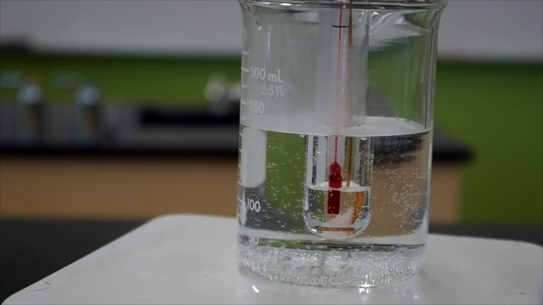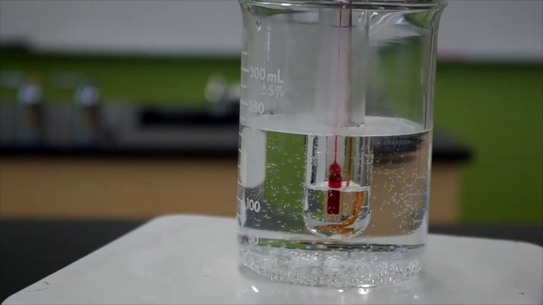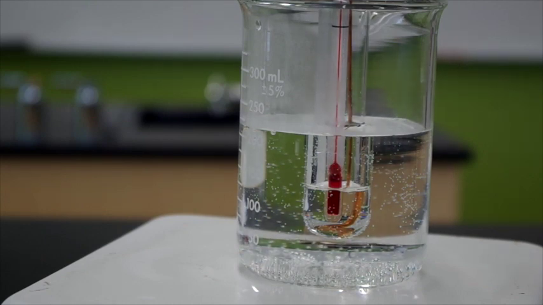This is 220. Do you want me to stop since it's melted? No. Go up to the temperature. Okay, yeah, I guess you can go up to the temperature now.